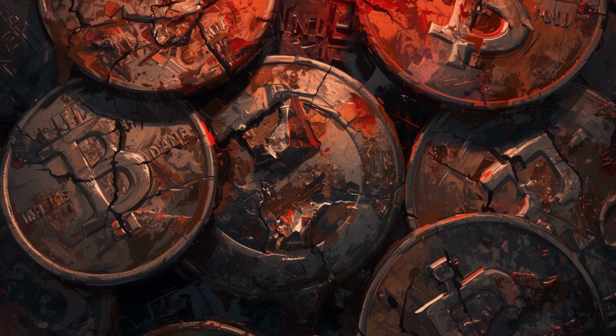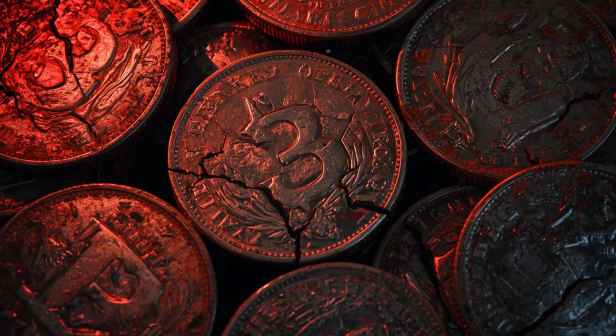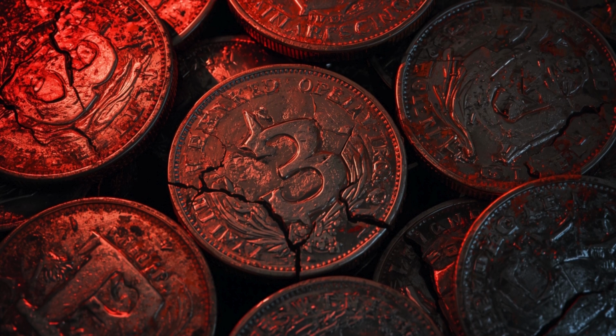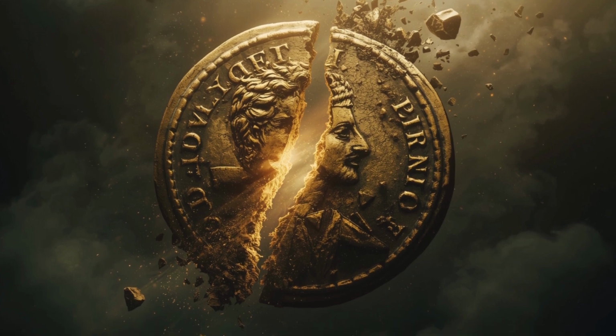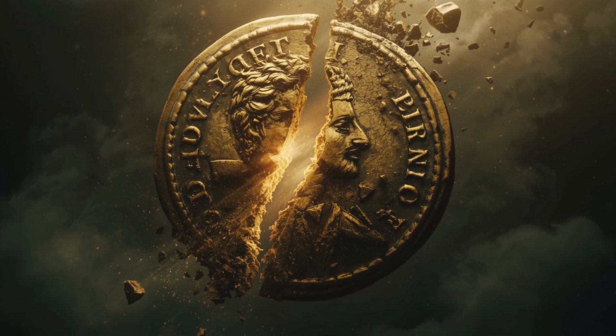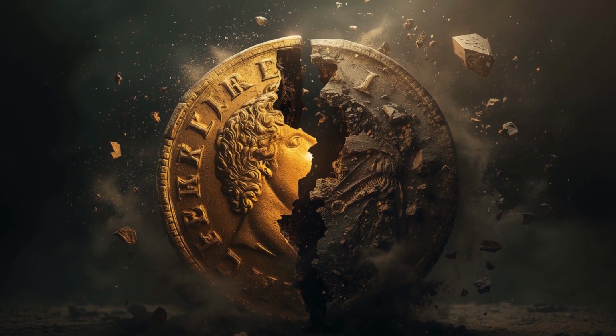But a warning: managing Roman currency was not easy. Reducing the metal content or implementing poor monetary policies could lead to economic crisis and weaken the empire. In other words, money, when managed well, meant power. When mismanaged, it meant disaster.